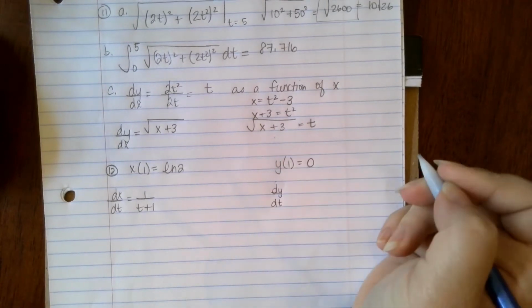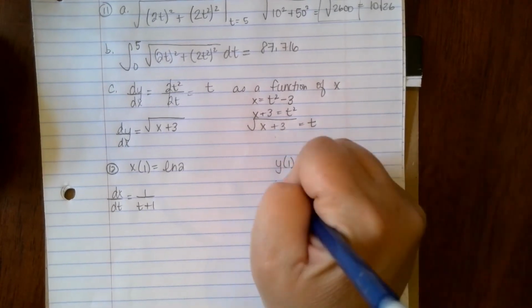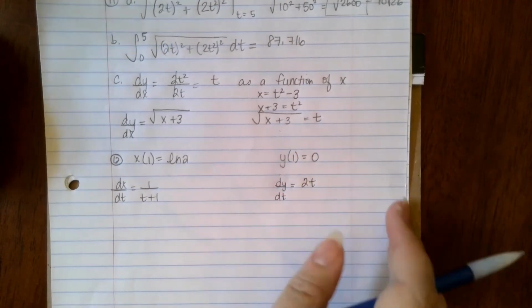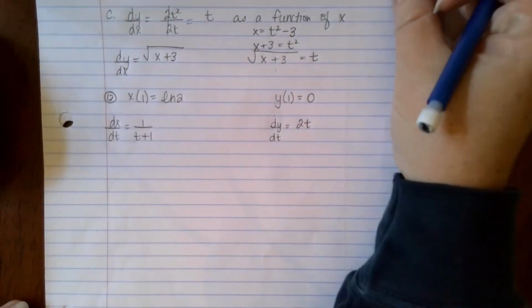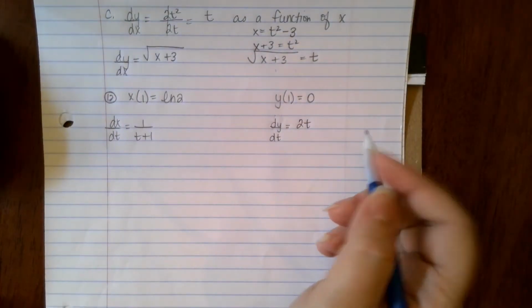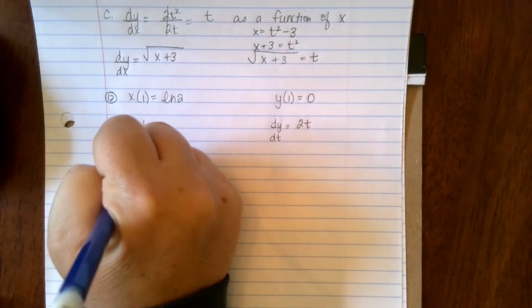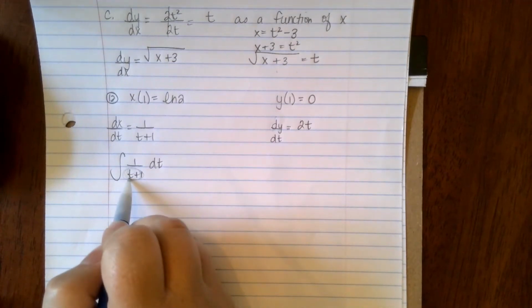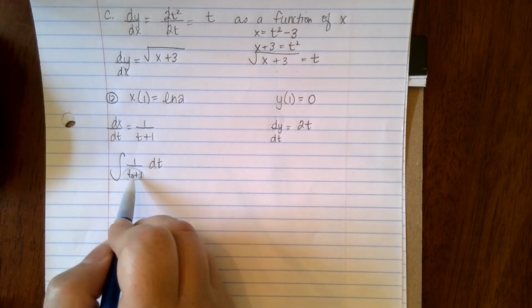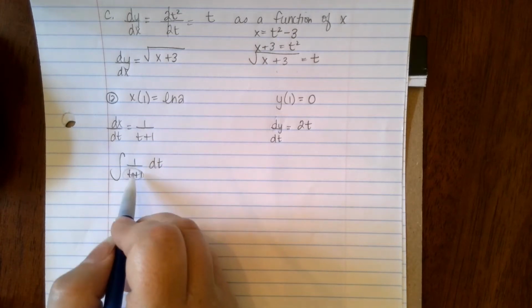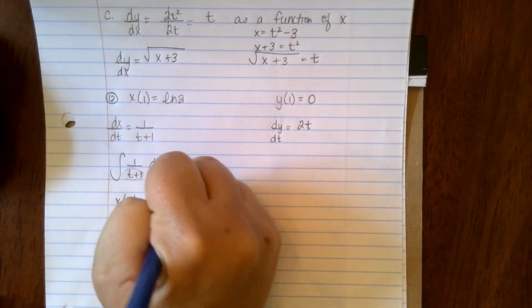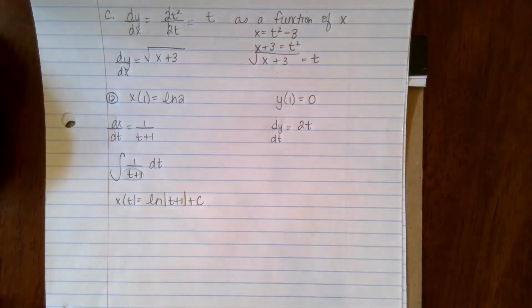dy/dt is equal to 2t. All right, so to get back to the function, what you have to do is integrate. So we want to integrate 1 over t plus 1 dt. Now, that could be your u. Well, if u is t plus 1, the derivative of that is just 1. This is basically 1 over u. And the integration of 1 over u is ln of u. So x of t is equal to ln of u plus c.